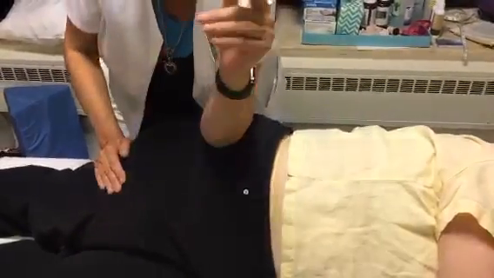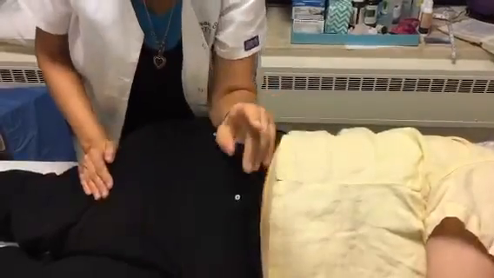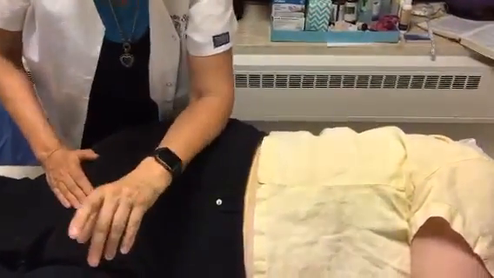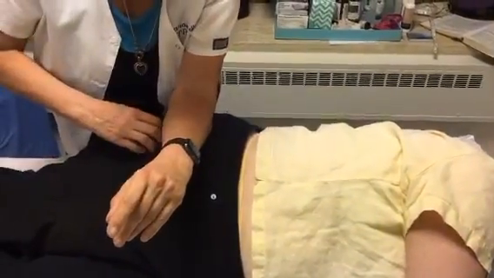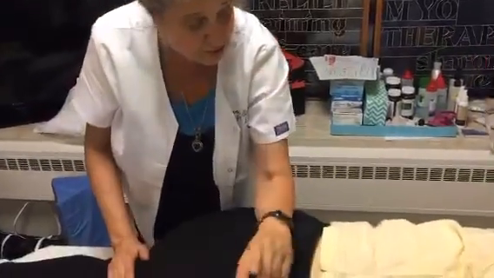So this would be our minimus coming like this. This is our medius would be coming like that. So you go up for the medius? Yes, that's correct. Up. Yeah, so for the minimus, down. That's right. Towards the greater trochanter for the minimus, towards the top of the ilium for the medius.